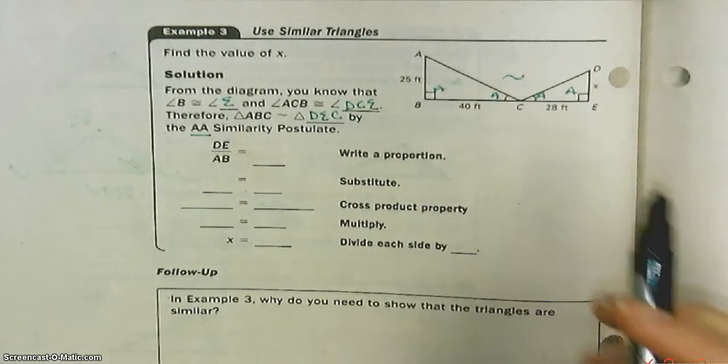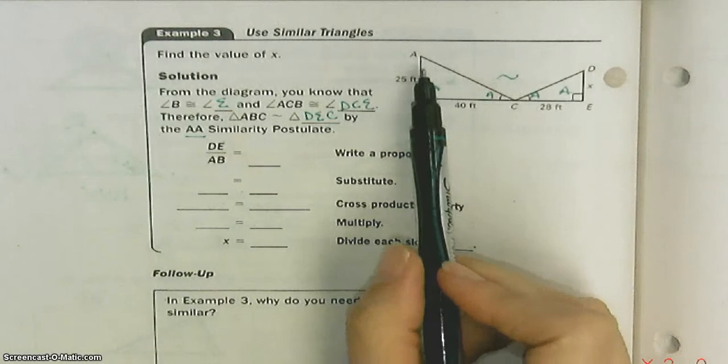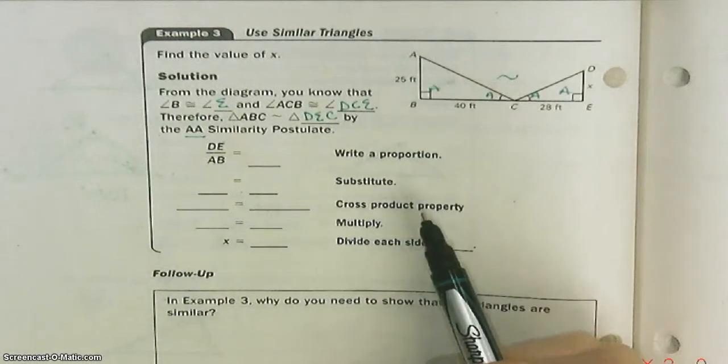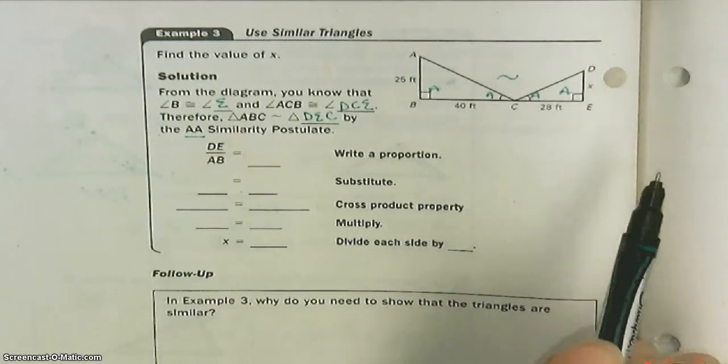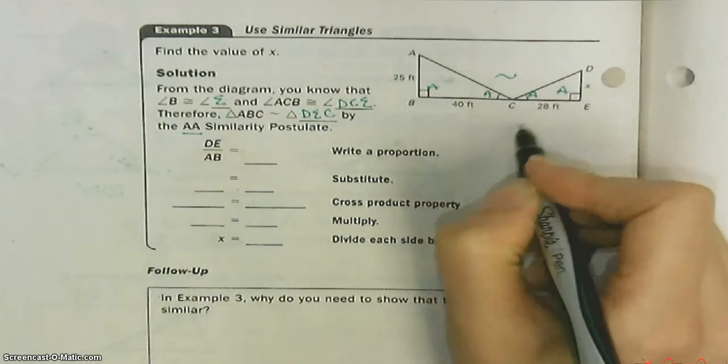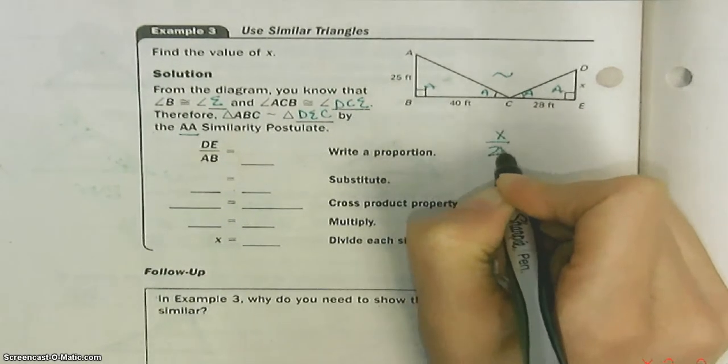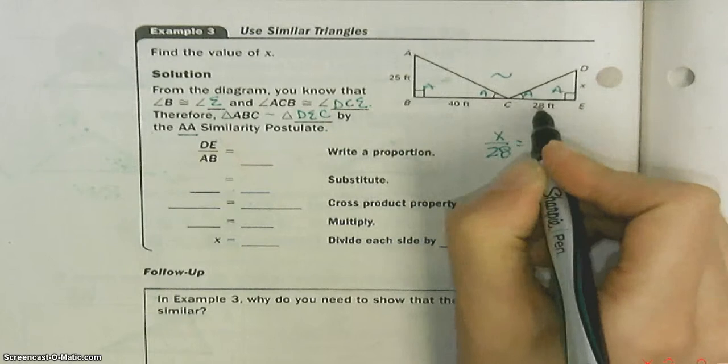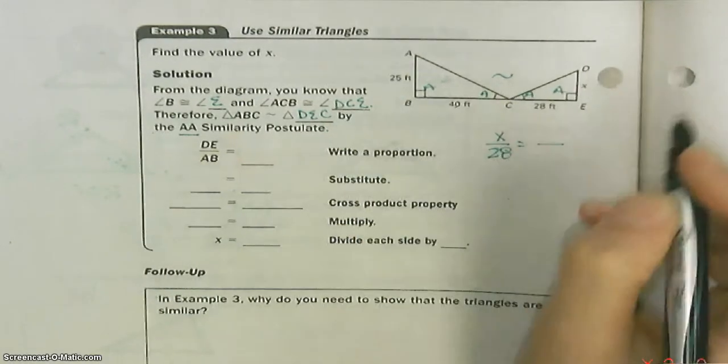So now I know that the angles are congruent and the sides are proportional. So I could write a proportion. There's a couple different proportions you could write. You could say x is to 28 as 25 is to 40.